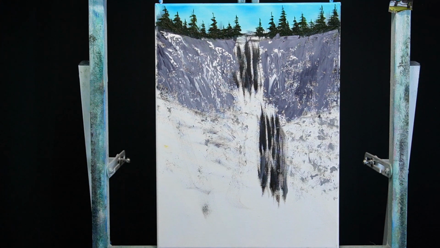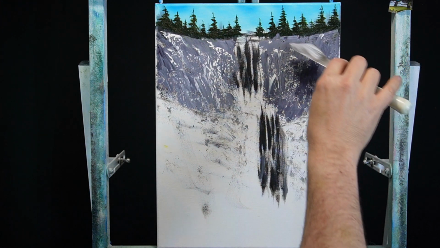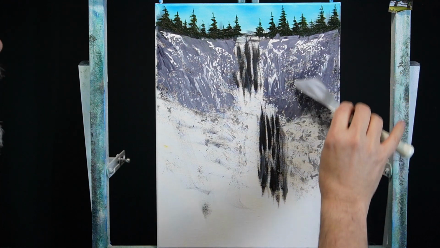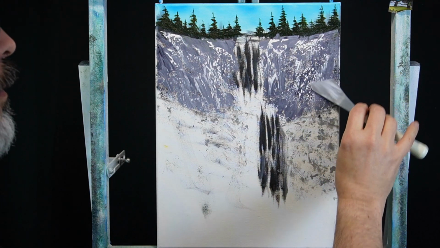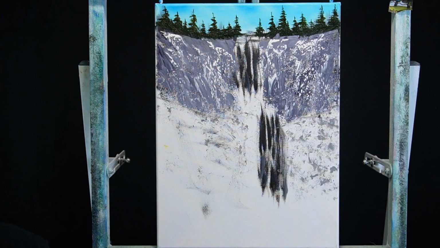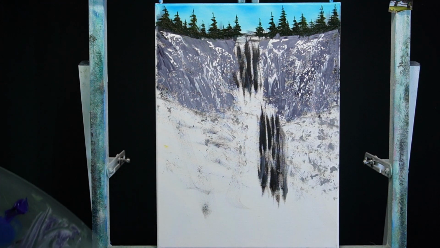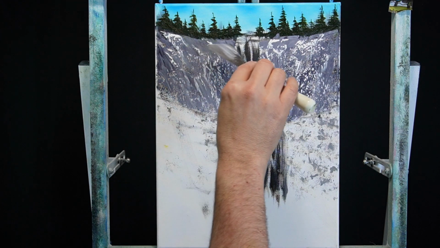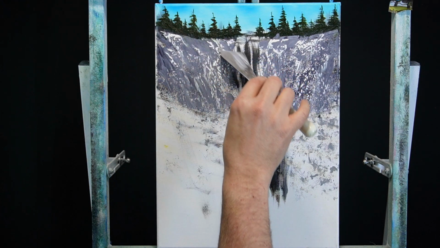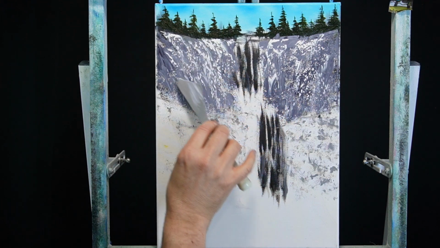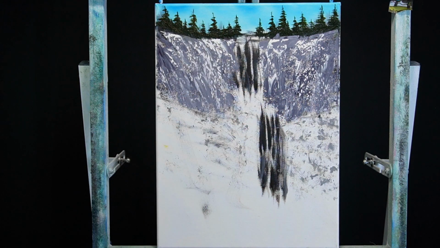Not everywhere where you think there is light striking. Comes right off. Maybe a little bit more right there. Let there be some gaps.